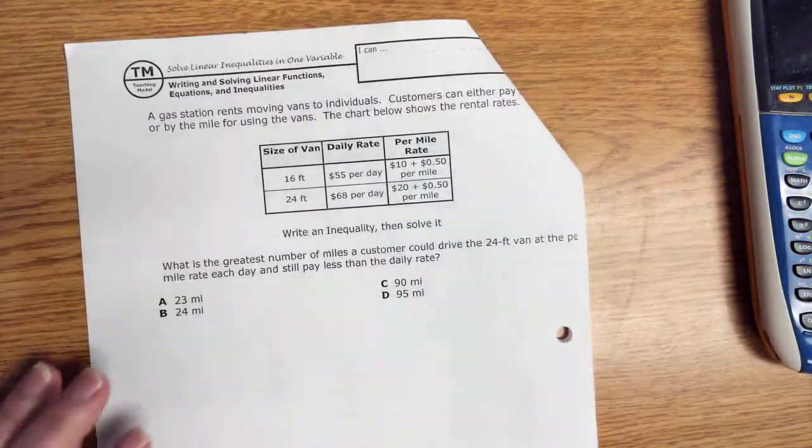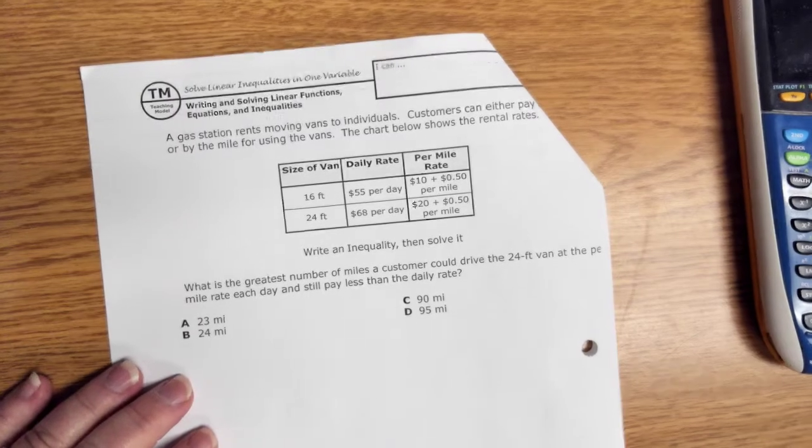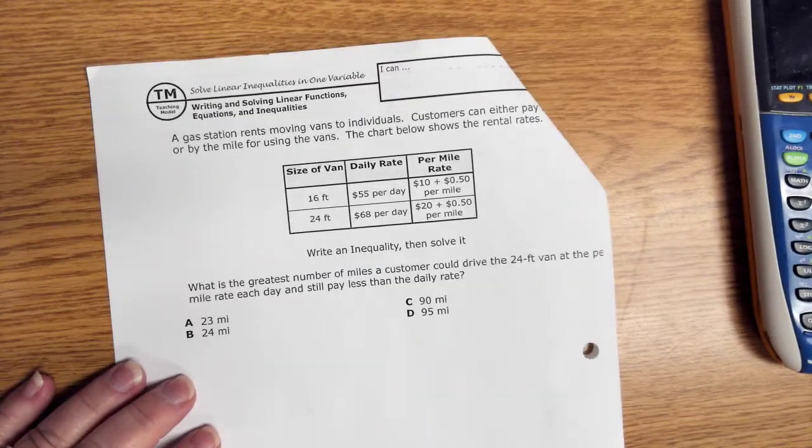A gas station rents moving vans to individuals.